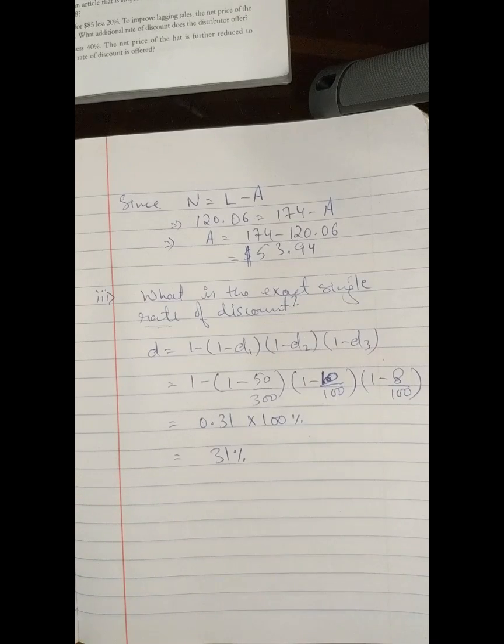So that's all we have in the first exercise: net price, list price, amount of discount, rate of discount, then net price when we have a series of discounts, and the single equivalent rate of discount when we have a series of discounts. Okay.